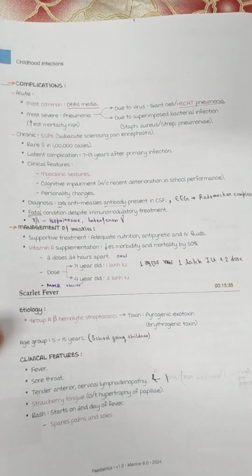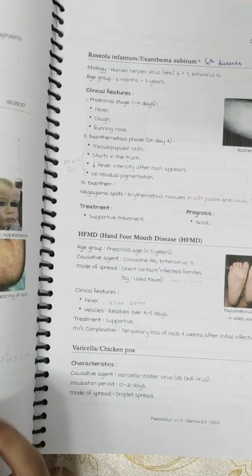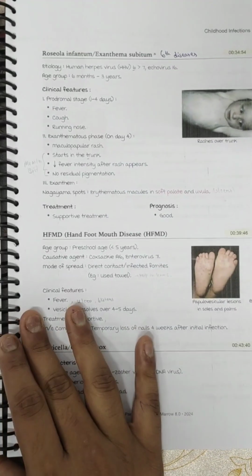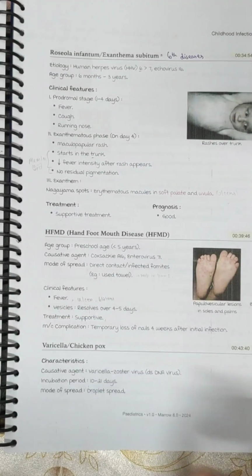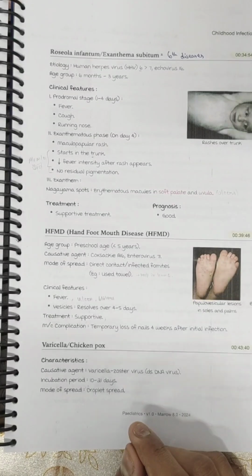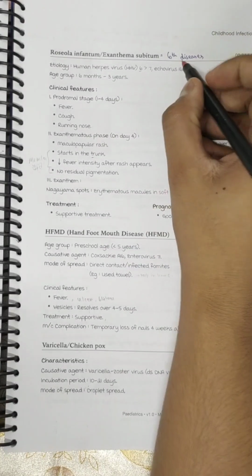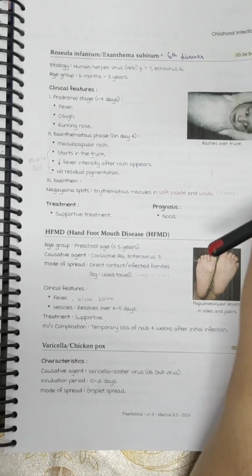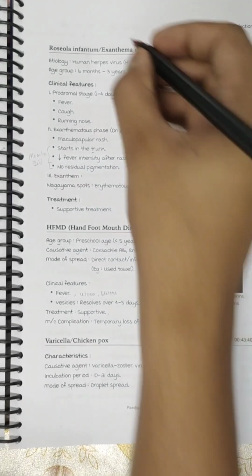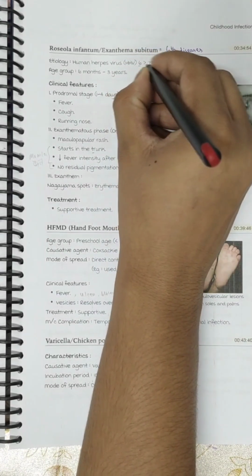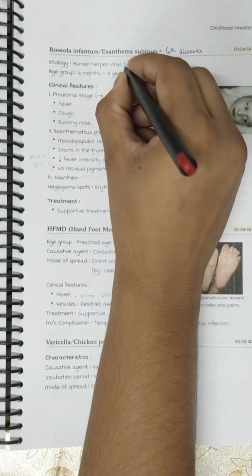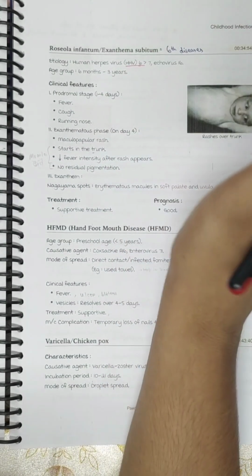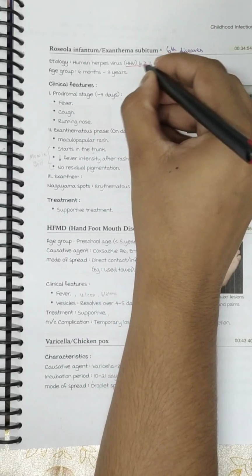Now, one thing that is similar to measles but opposite as well, that is Roseola infantum or Exanthema subitum, that is the 6th disease. Okay, this is due to human herpes virus 6. It is the 6th disease, that's why.